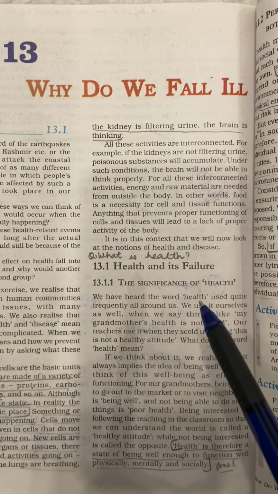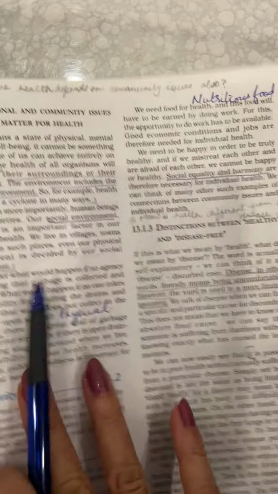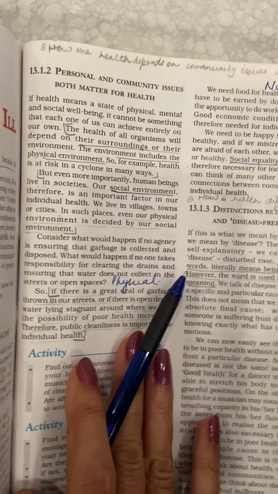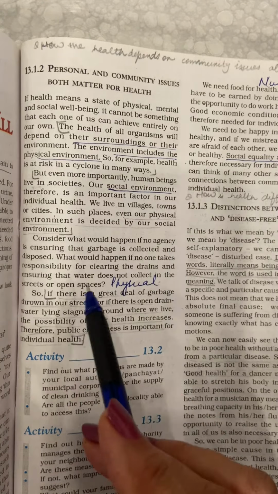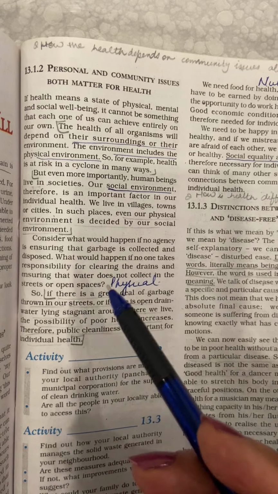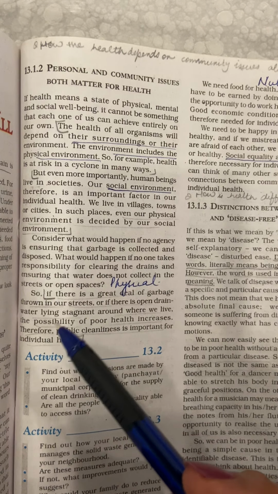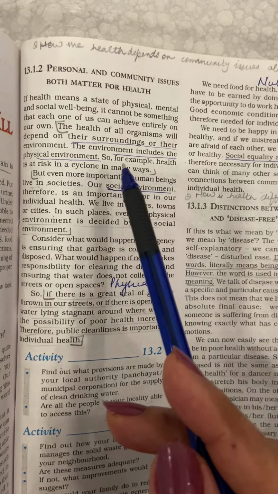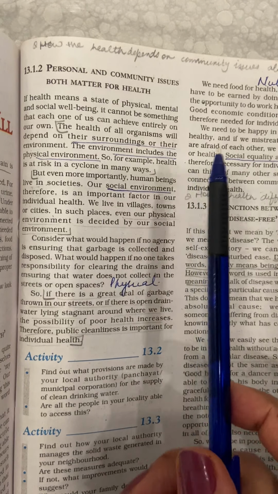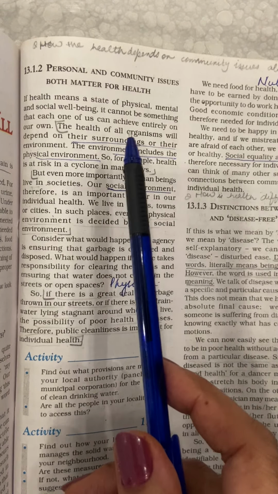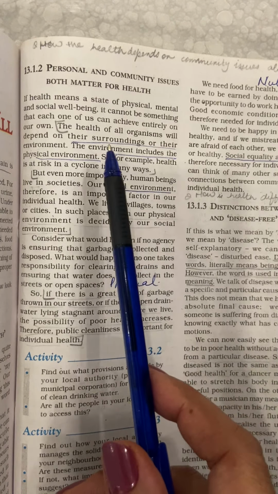Now, this health is affected by various factors. Health not only depends on one person, it's not in the person's hand alone. Health is dependent on various factors. First of all, we'll talk about the physical surroundings. The health of organisms depends on the physical environment.